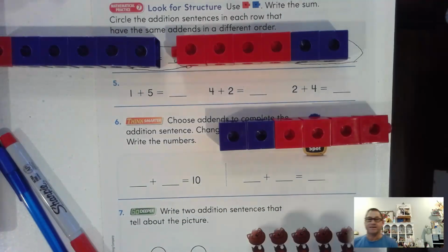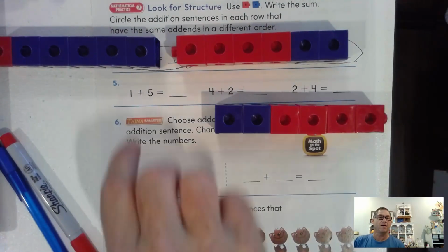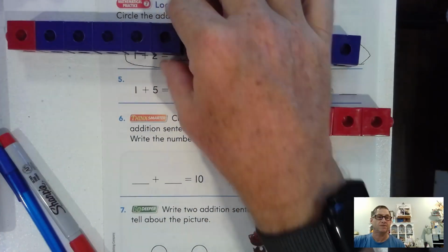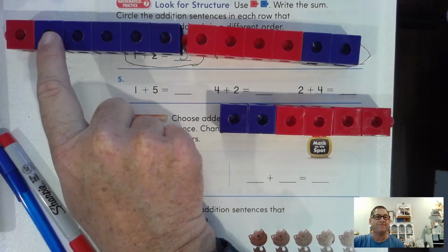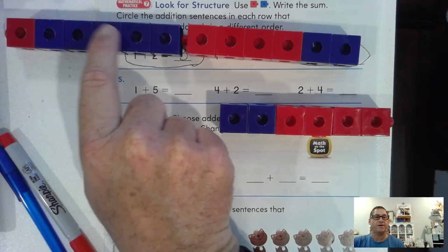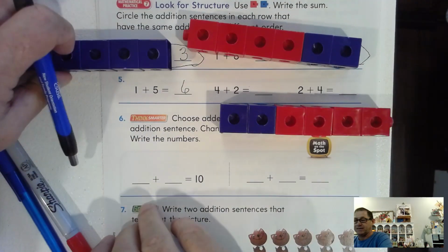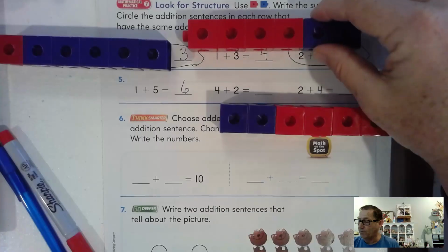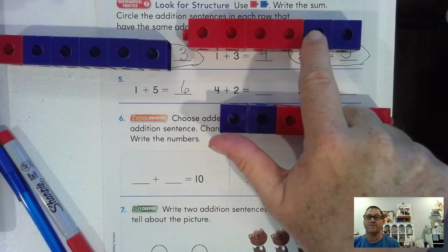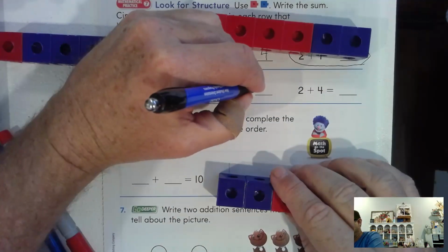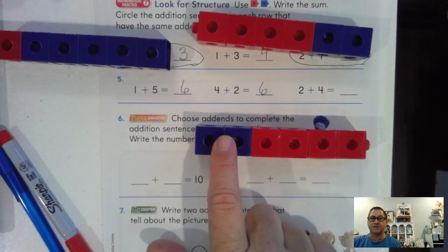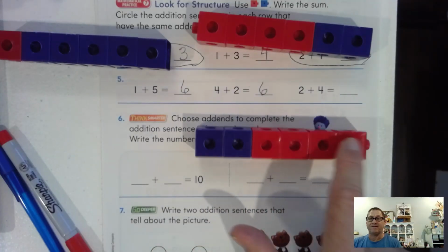Okay, so I'm going to put that one down there. All right, so this one, let's start with this. 1 and add 5 more. 1, 2, 3, 4, 5, 6. So 1 plus 5 has a sum of 6. 4 plus 2, 4, 5, 6. Okay, this one, 2, 3, 4, 5, 6.